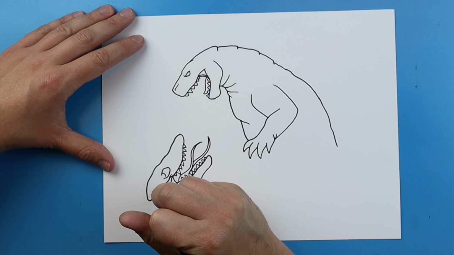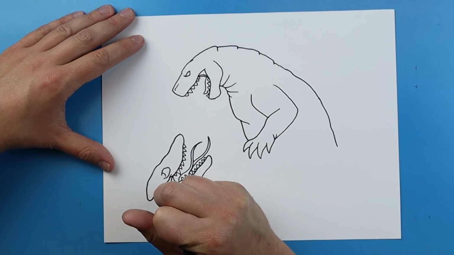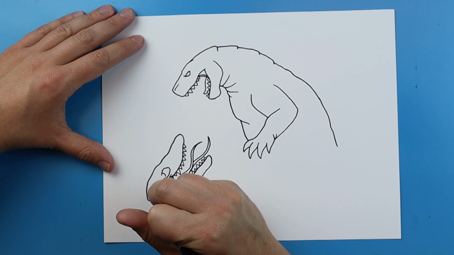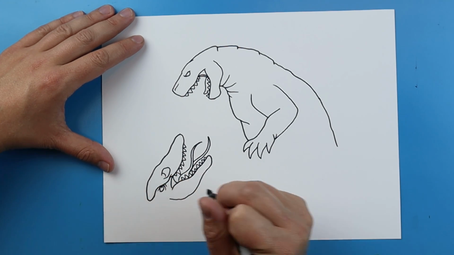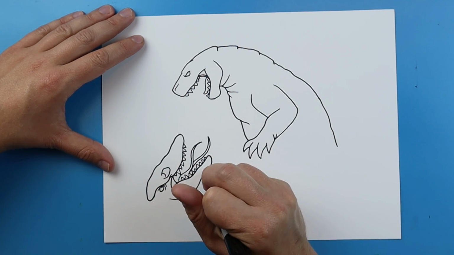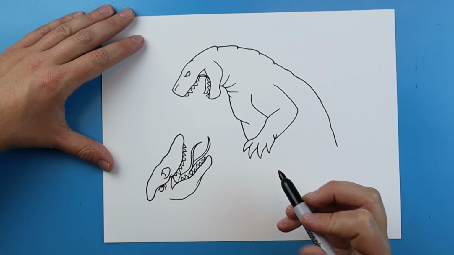And then their eyes are technically back here, so I'm going to add just a little curved line for the eye, a little line above it, and a couple of lines underneath it. Add a little pupil right in there. Add a little extra line over here.